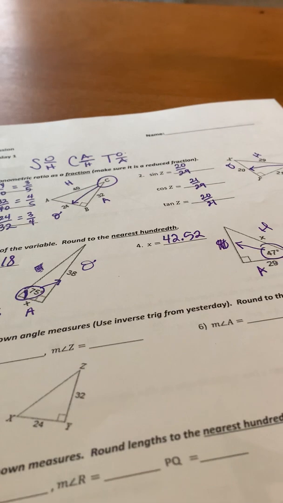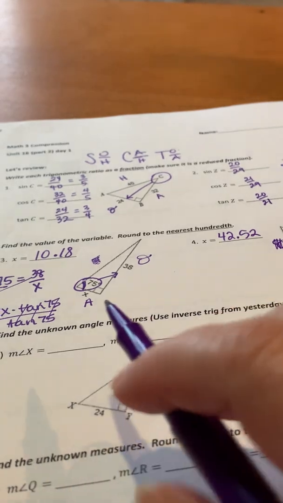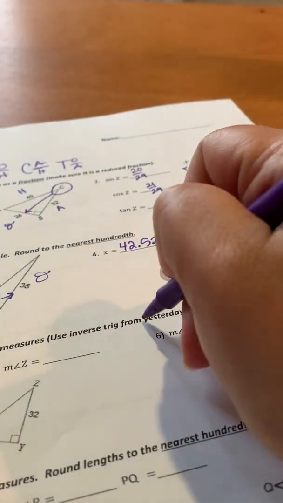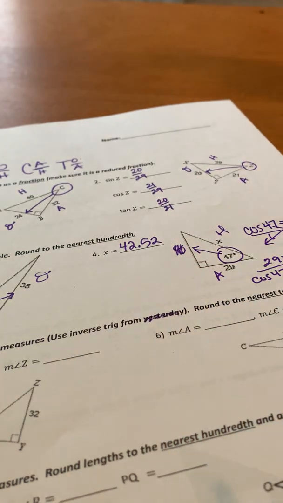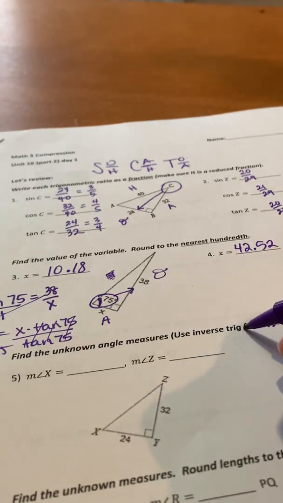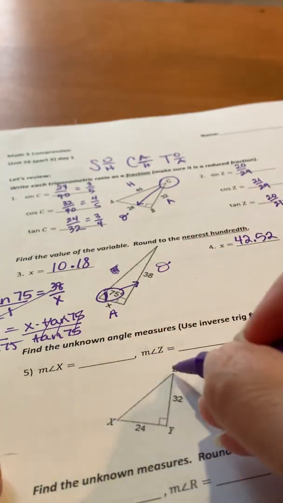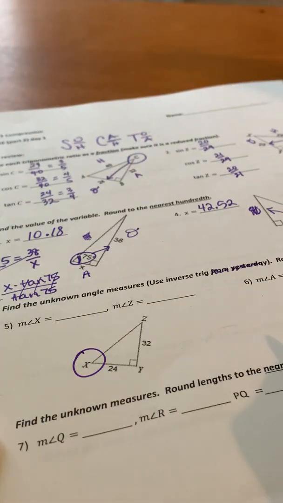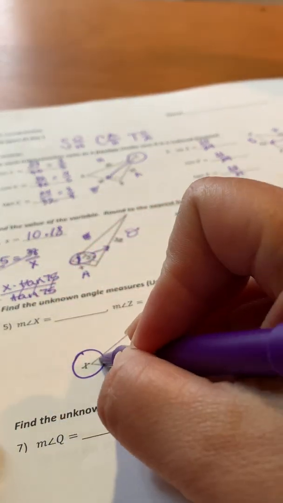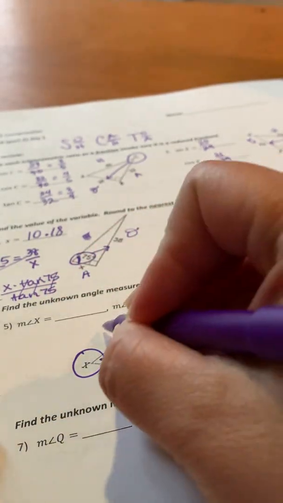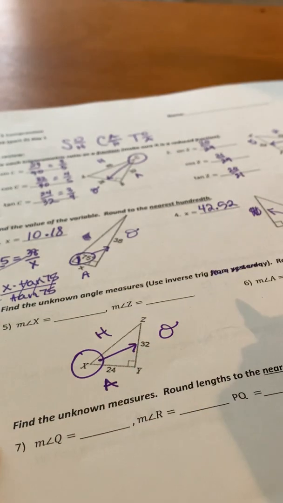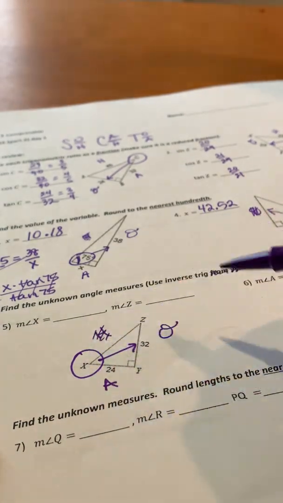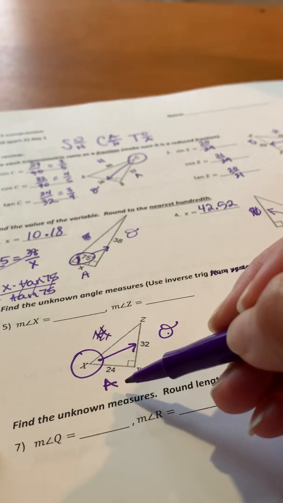All right, number 5 here. I'm trying to figure out the angle measures, and this says use inverse trig. No, I know we didn't do it yesterday, but use inverse trig. All right, so it doesn't matter which one I do first. I have angle X though. I get opposite, hypotenuse, adjacent. Hypotenuse is blank, so not helpful. So I'm going to use the opposite and the adjacent.